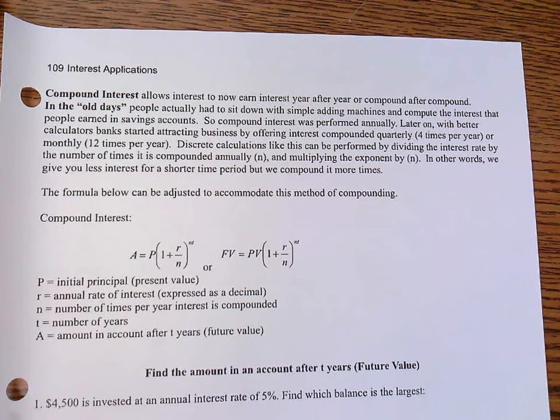So today we're going to look at 109, Interest Applications. Compound interest allows interest to now earn interest year after year, or compound after compound. In the old days, people actually had to sit down with simple adding machines and compute the interest that people earned in savings accounts. So compound interest was performed annually.